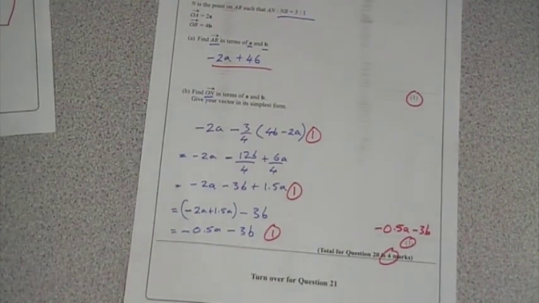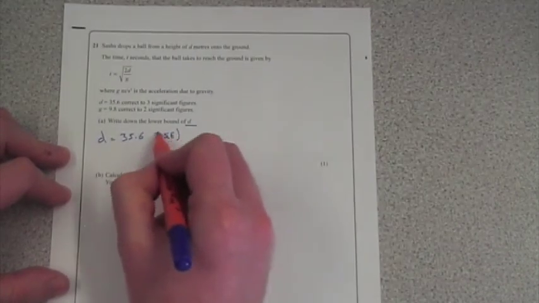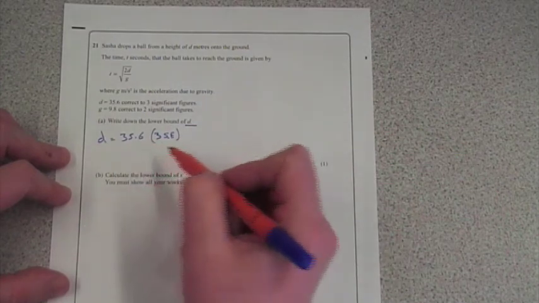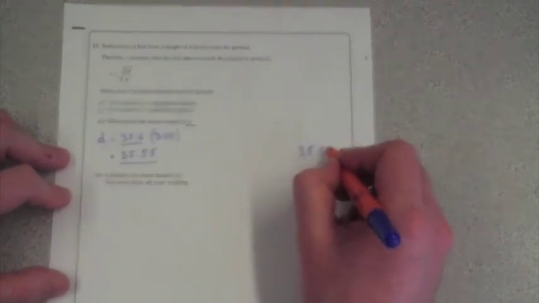21 deals with lower bounds and rounding up and down in figures. So the first part, they just want us to write the lower bound of D, and D is written as 35.6 to 3 significant figures. Now we know that the lower bound of D, if we were to round this, could be 35.55. And if you were to round this number to 3 significant figures, you would get this. So the answer for the first part is 35.55.